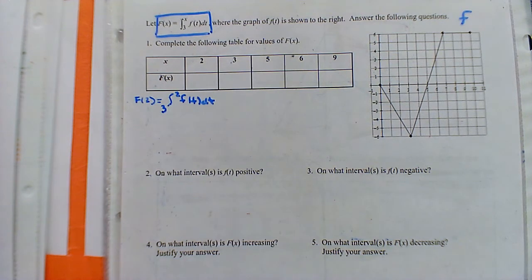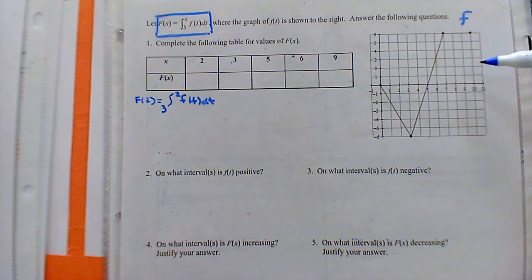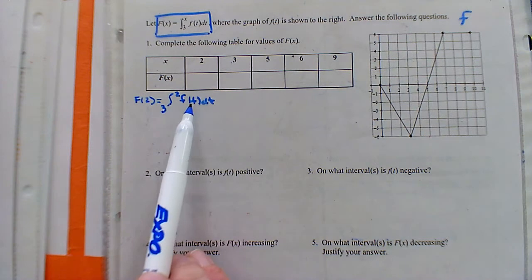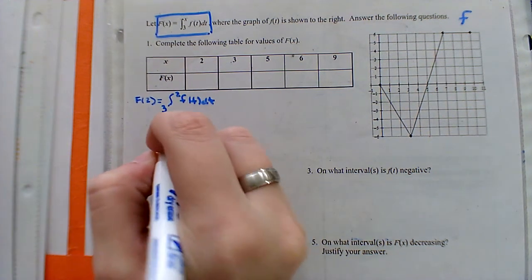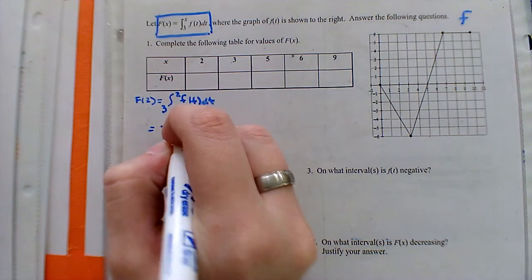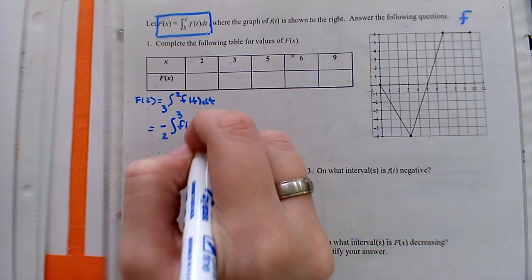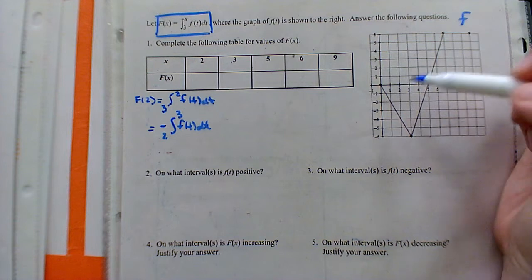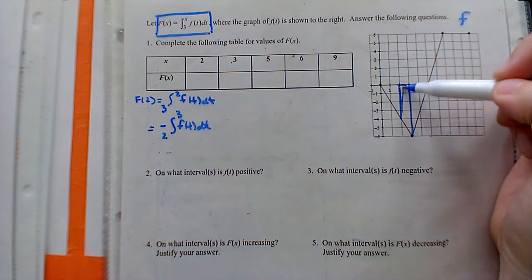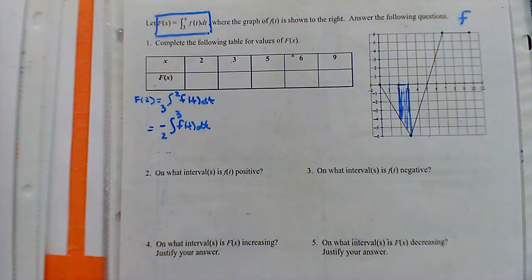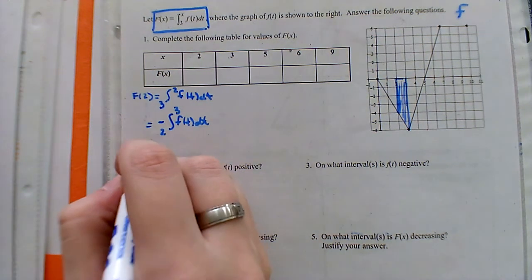So we essentially want to figure out, since this is the f graph, the area under the f graph from 3 to 2. Isn't that kind of switched? Typically we went from 2 to 3. So we got to switch the bounds, meaning got to make the integral the opposite. So we want this area, which looks like a trapezoid.